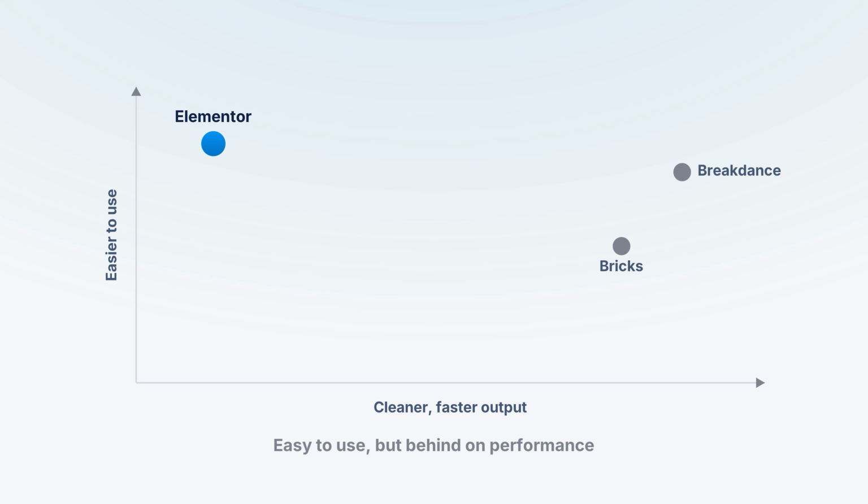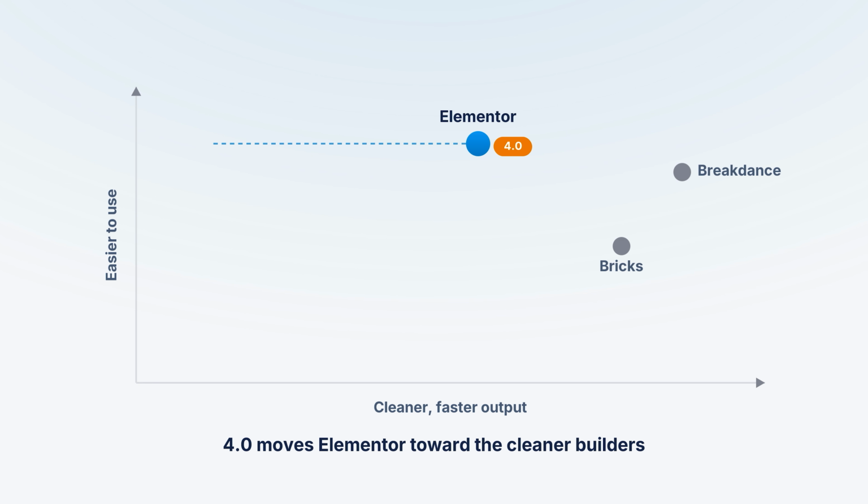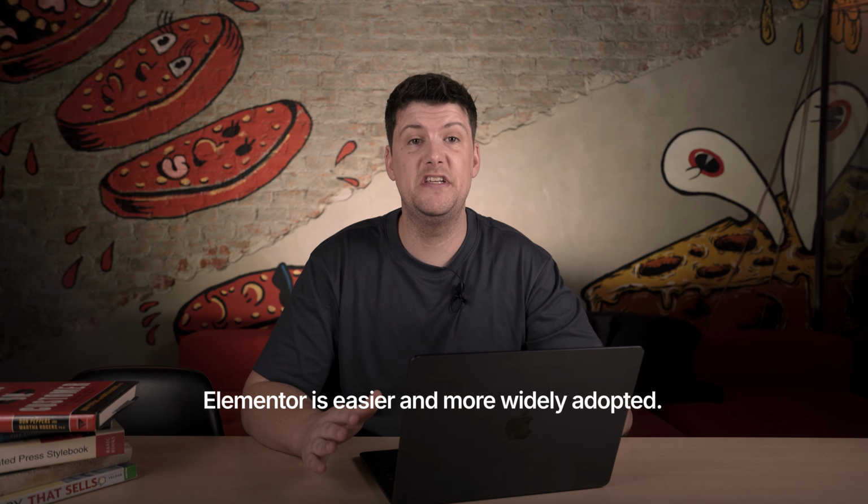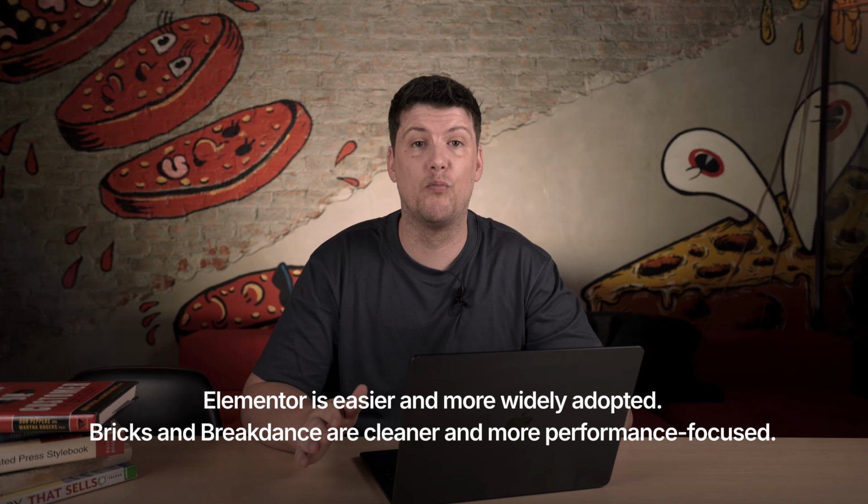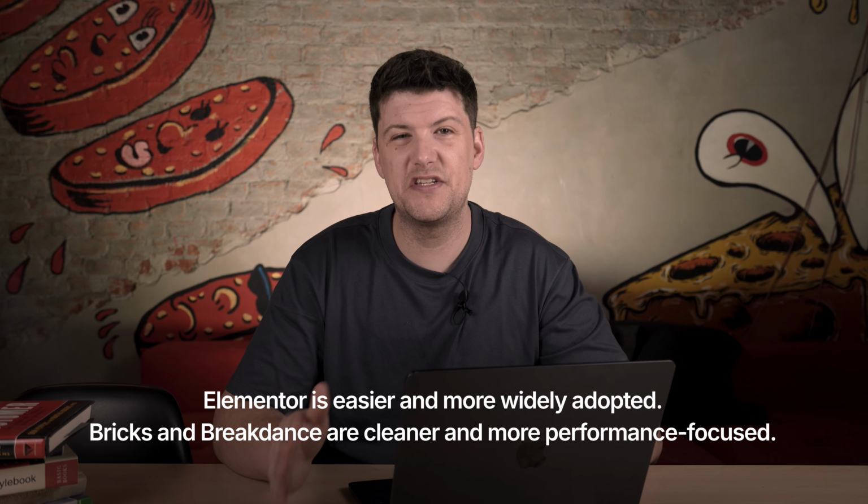If you're choosing between Elementor, Bricks, and Breakdance, Elementor 4.0 makes the decision more interesting. Before, the simple comparison was often Elementor is easier and more widely adopted, Bricks and Breakdance are cleaner and more performance focused. And that's still partly true. But Elementor 4.0 narrows the gap by directly addressing one of Elementor's biggest weaknesses.